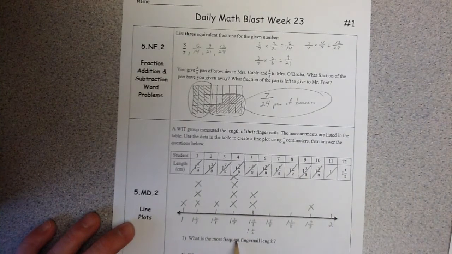What is the most frequent fingernail length? Well, right here is the 4 x's. That's the most x's I have in any one category. So that's 1 and 3/8 centimeter. What is the shortest fingernail length? Well, furthest to the left is the shortest or smallest number. So it's 1 centimeter. Which student had the longest fingernail length? Well, furthest to the right, 1 and 7/8. So 1 and 7/8 centimeter.